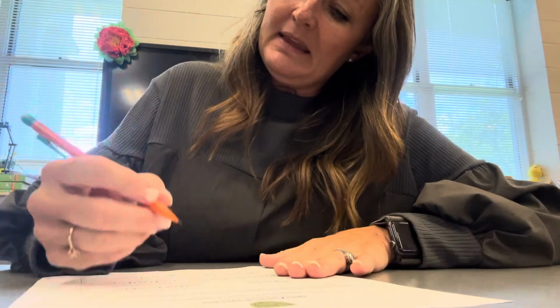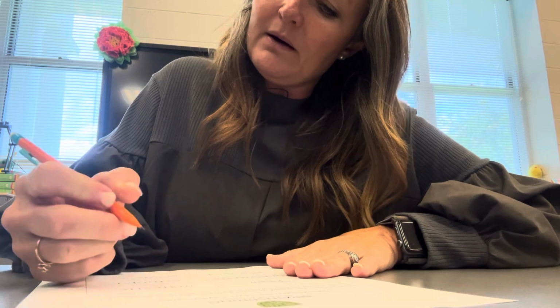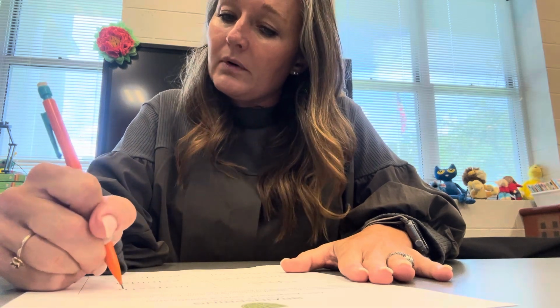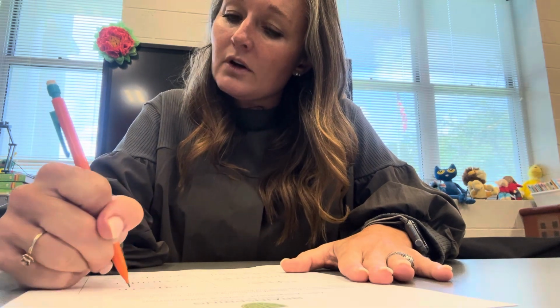Okay, my next word. Same thing: underline my vowels and label them vowels, draw my bridge, label my consonants on my bridge. Okay, I have another vowel, so I'm going to underline and label it, and draw a bridge to it.